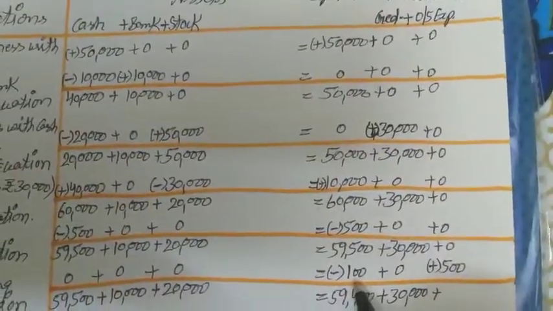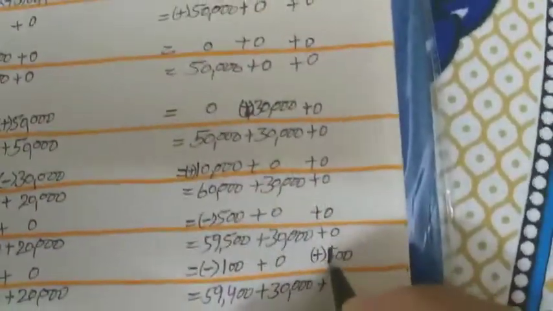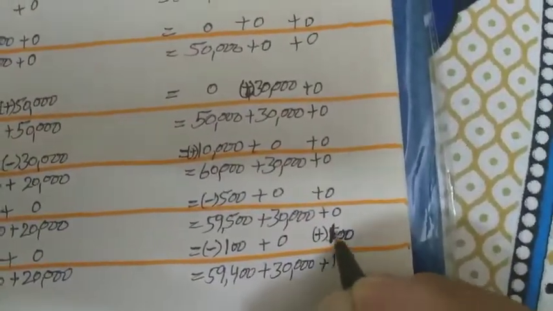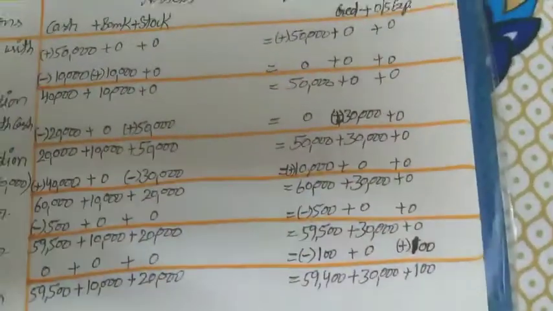It was equal to 0 before, now it is 100. So 100 will be there under the outstanding.